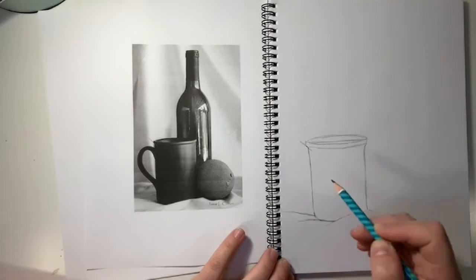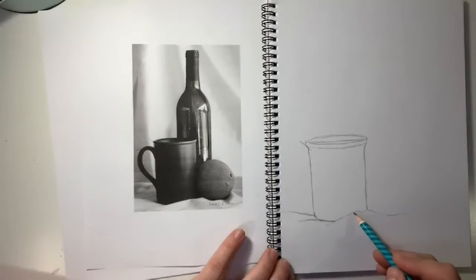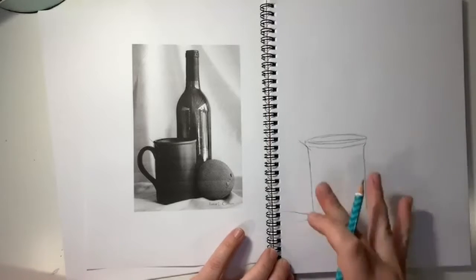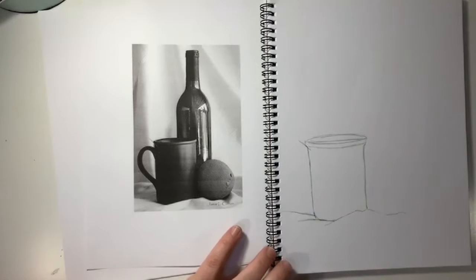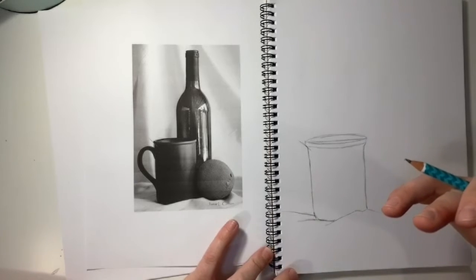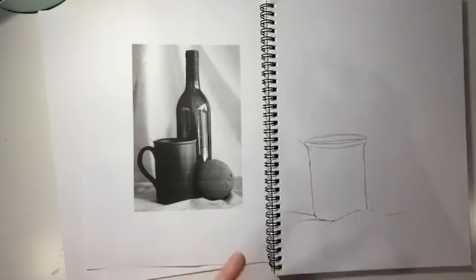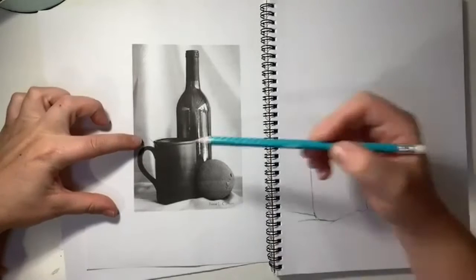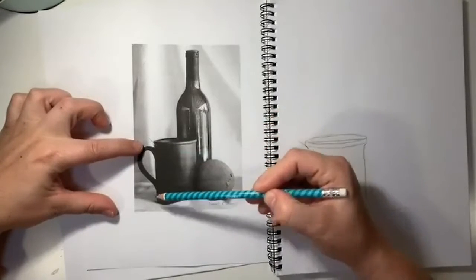But I think as you start to draw more, as I mentioned, the order of things is going to start to feel more comfortable, feel natural. So just go with the flow on that a little bit in the beginning. Then you can look at spacing.